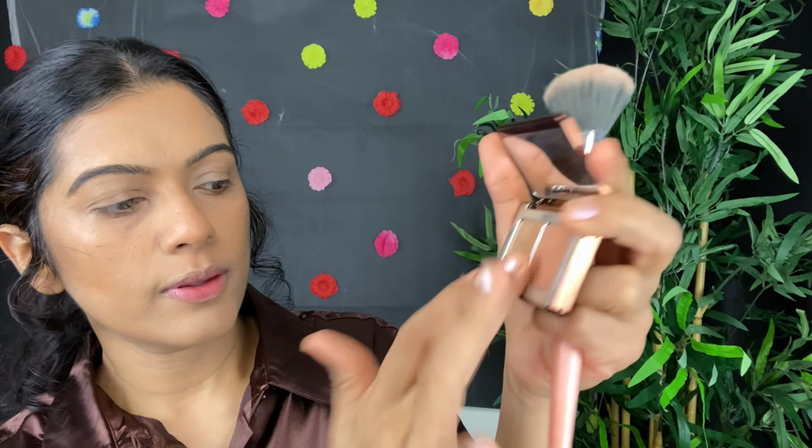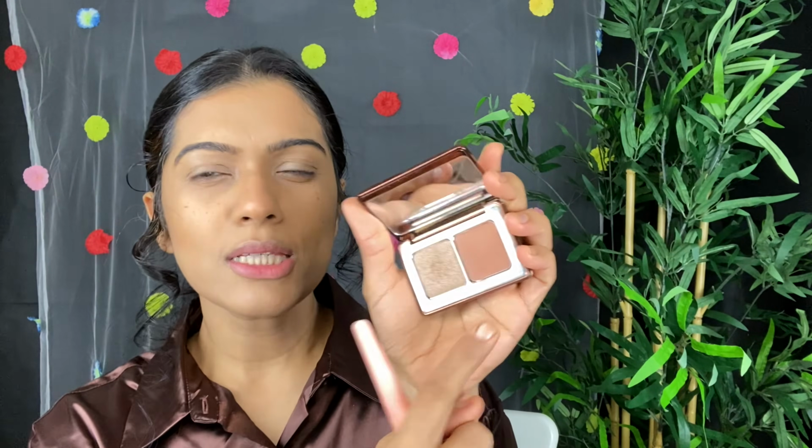Wherever the sun reflects, those are the places where we have to apply bronzer, because it gives a nice reflection, a nice glow to our face. I'm using this Natasha Denona bronzer. If you see the shade, it has a nice warm undertone to it. Bronzer always has a warm undertone, guys.